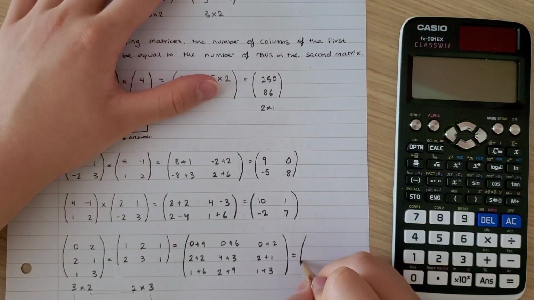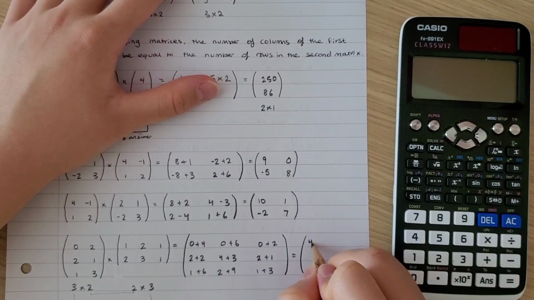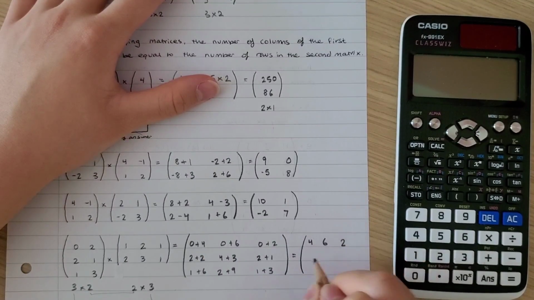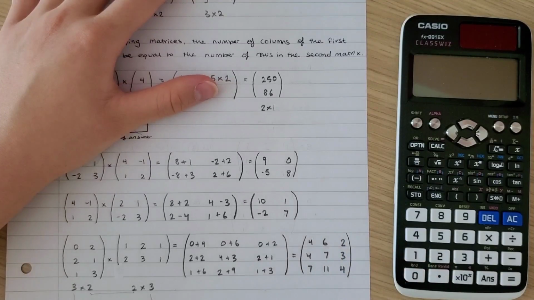So once we've added all that up, we get 4, 6, 2, 4, 7, 3, 7, 11, 4. That's our answer. 3 by 3 matrix as well.